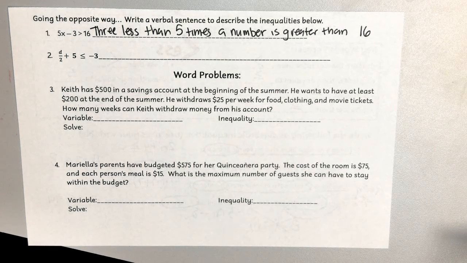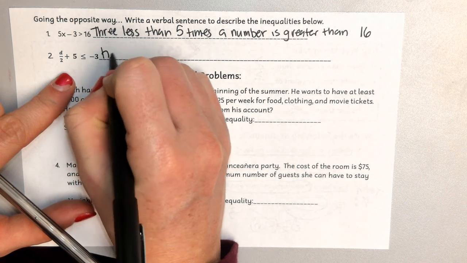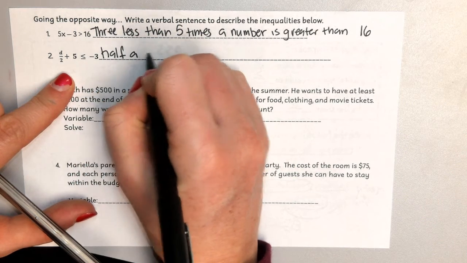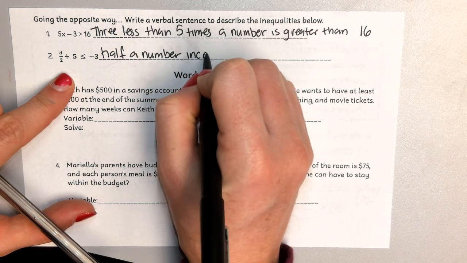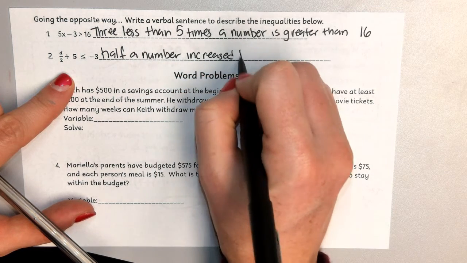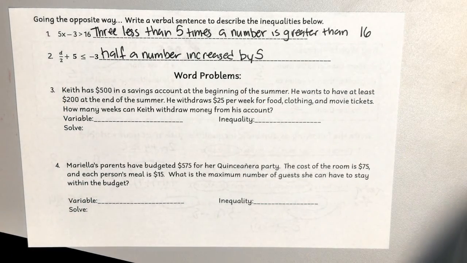And number 2, we could say half of a number increased by 5, 5 more than half a number, a number divided by 2, the quotient of a number and 2. Any of those would work. So I'm going to choose to write half a number increased by 5.